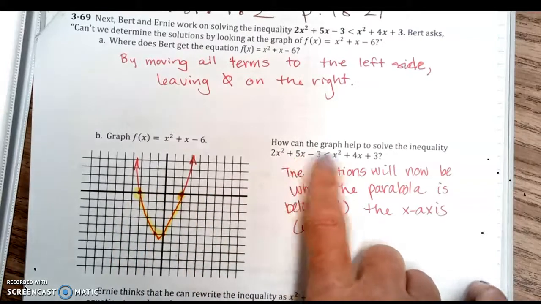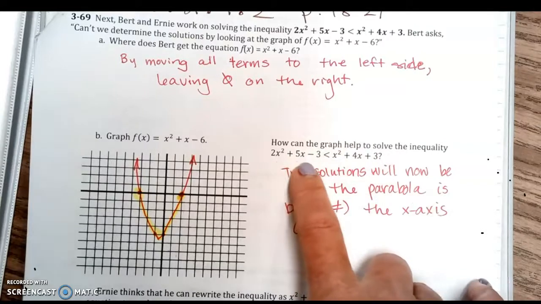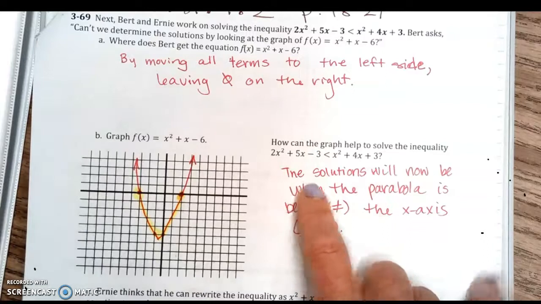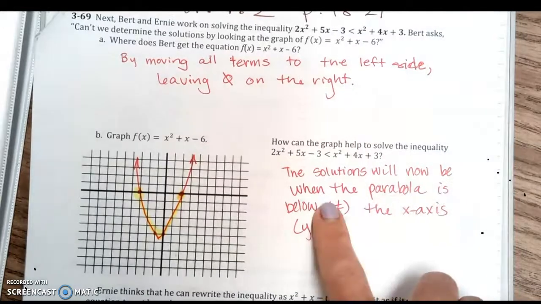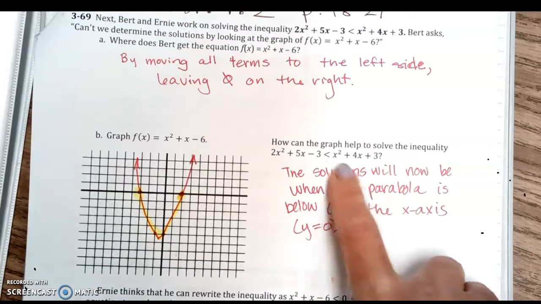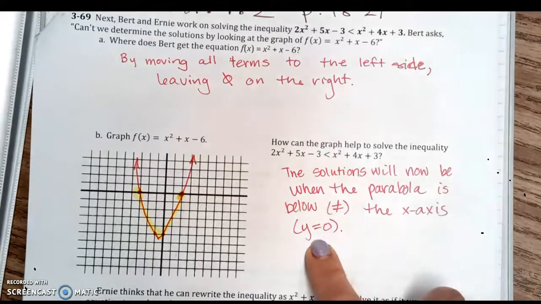How can the graph help to solve the inequality 2x squared plus 5x minus 3 is less than x squared plus 4x plus 3? By combining it and putting it on, in this case, one side or the other, the solution will now be when the parabola is below, but it doesn't have the equal part, so not equal to the x-axis.